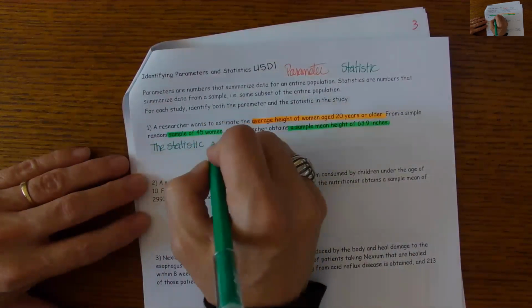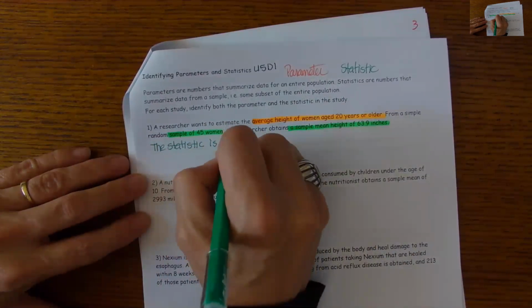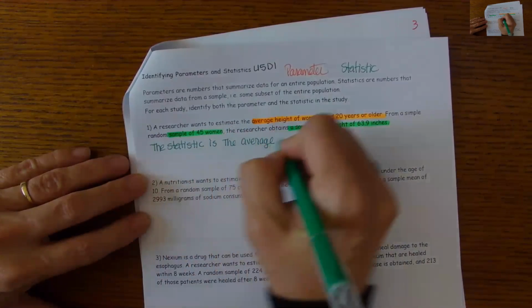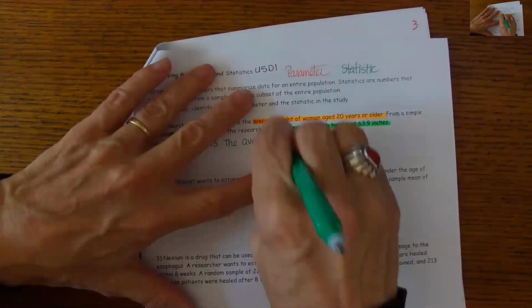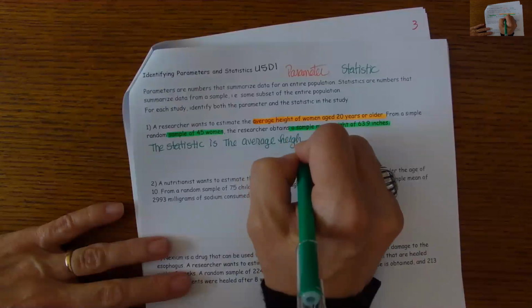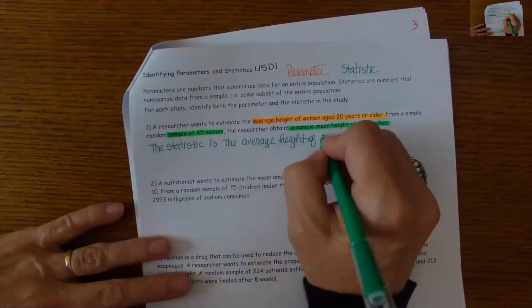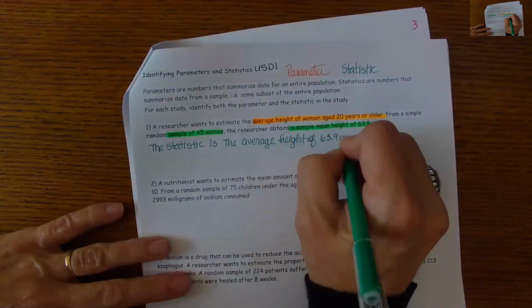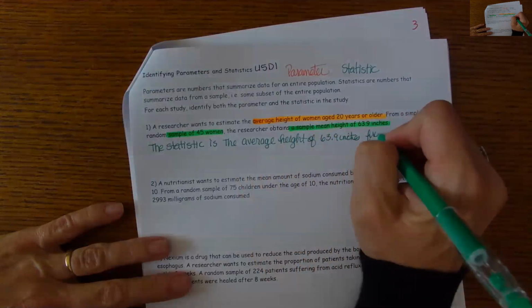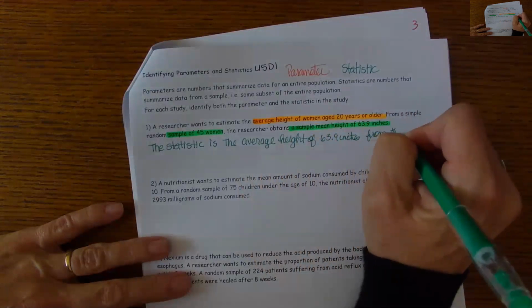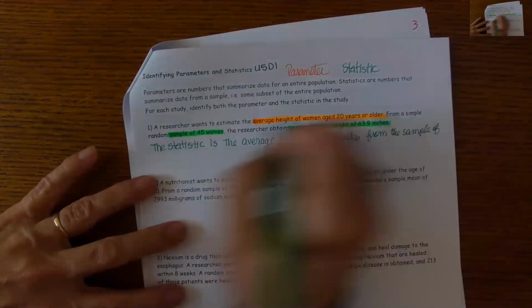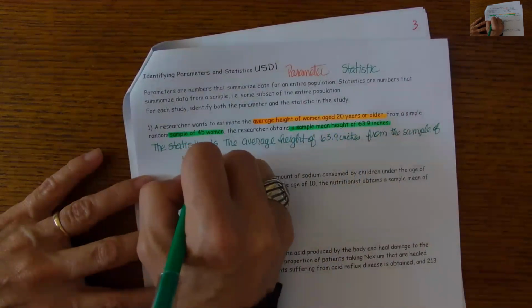The statistic is the average height. Why did I write height with a W? Of 63.9 inches from the sample of 45 women.